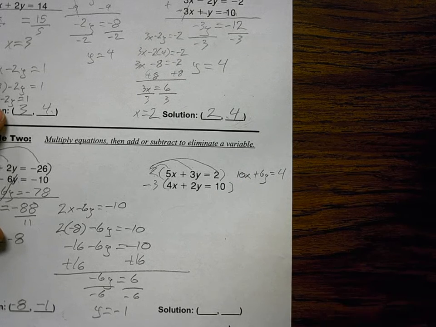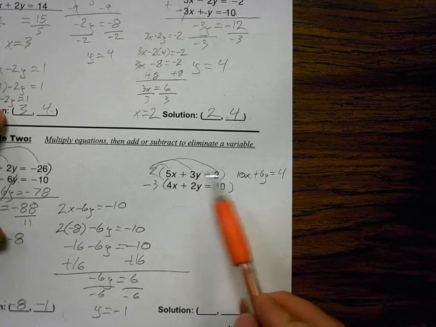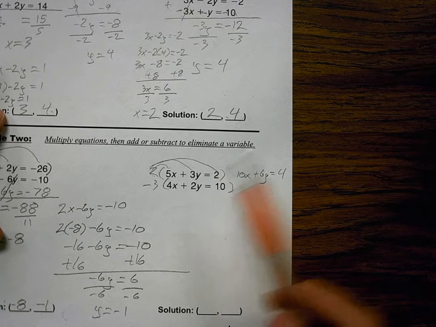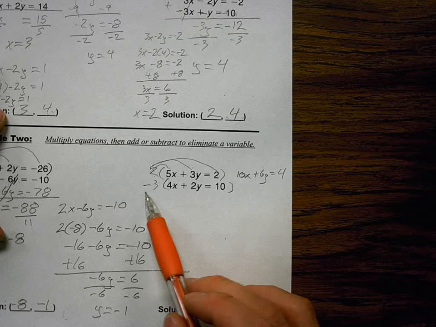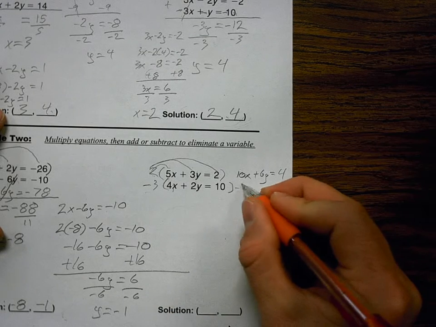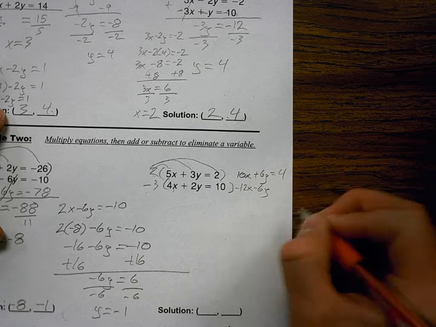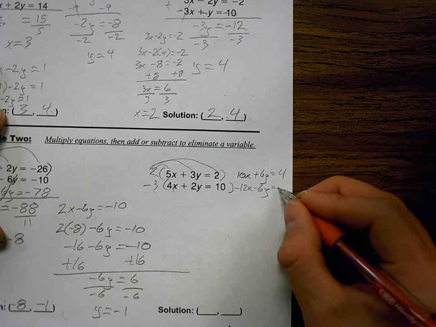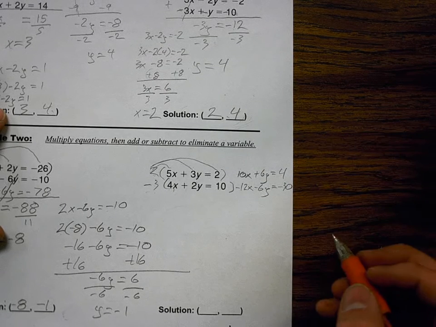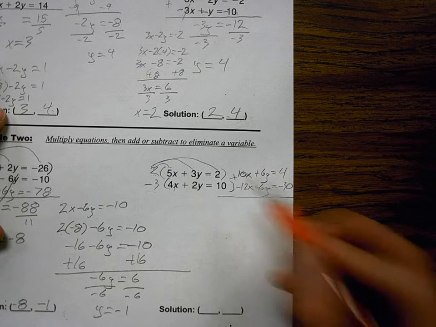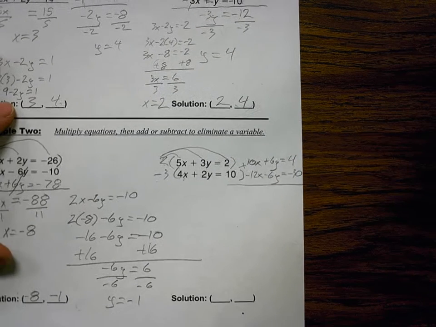So from years past, this is a very common mistake. You forget to multiply it to this little fellow on the end. Okay, -3 times 4. -3 times 2. -3 times 10, -30. So I think you can take over from here. Add those together and check your answer.